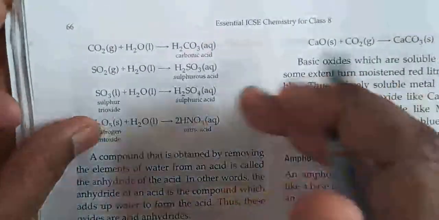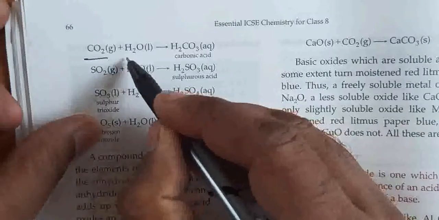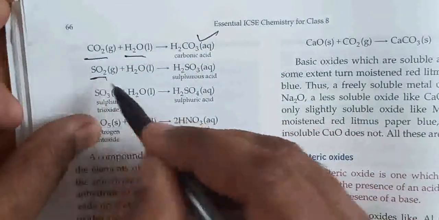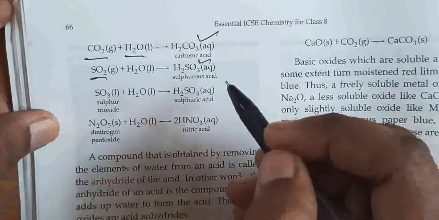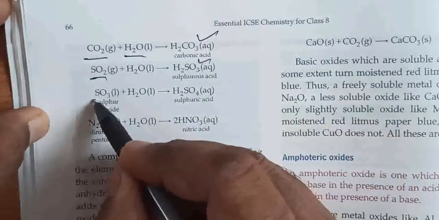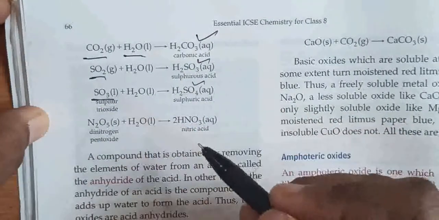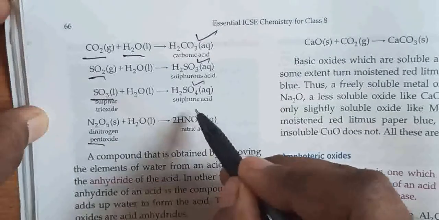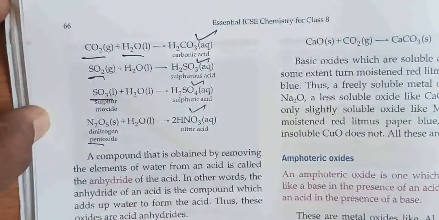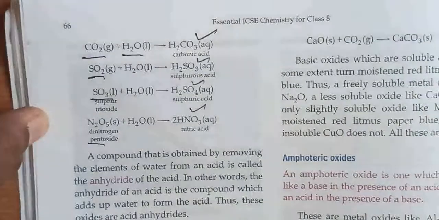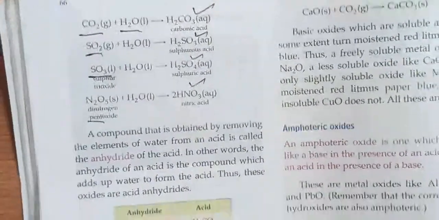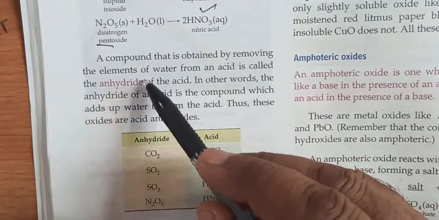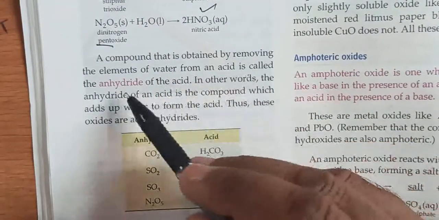here, carbon dioxide dissolves in water to form carbonic acid. Sulfur dioxide dissolves in water to form sulfurous acid. Sulfur trioxide dissolves in water to form sulfuric acid. Nitrogen pentoxide dissolves in water to form nitric acid. Right? Then some wording is there. You see, a compound that is obtained by removing the elements of water from an acid is called an anhydride.